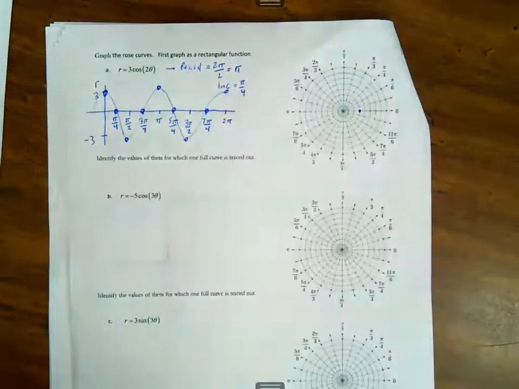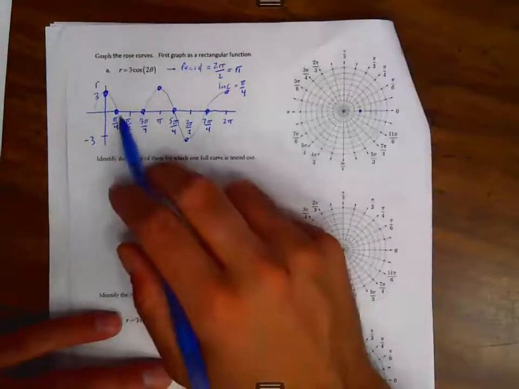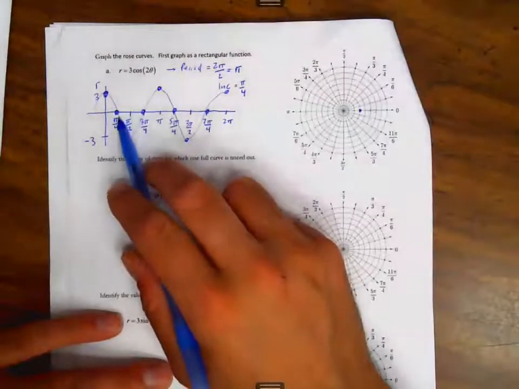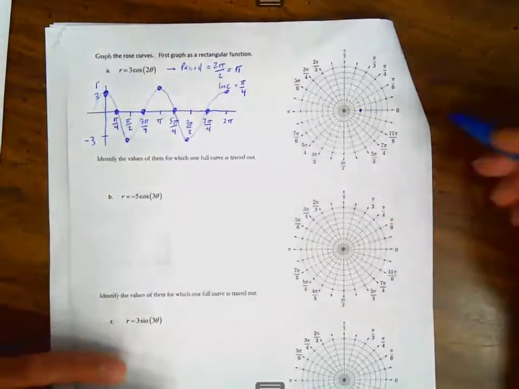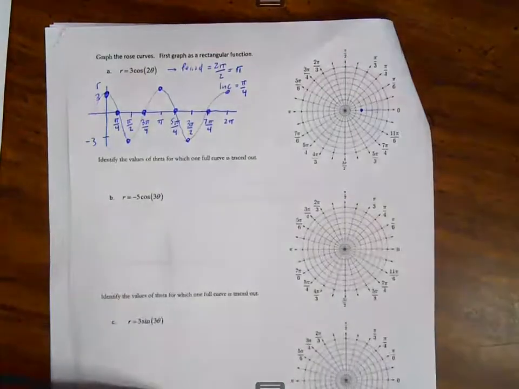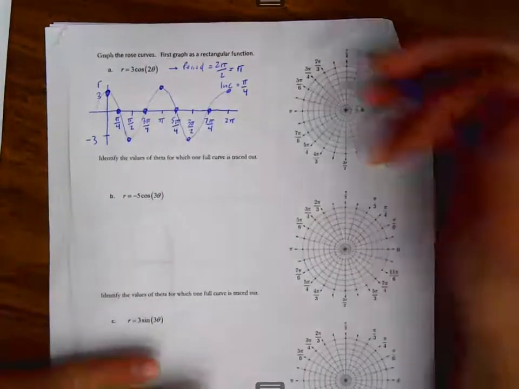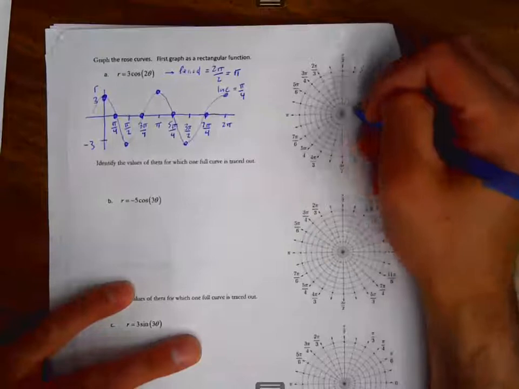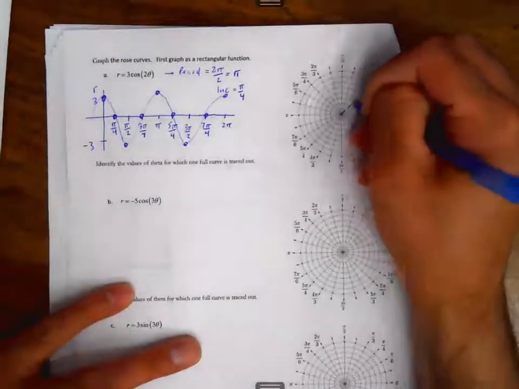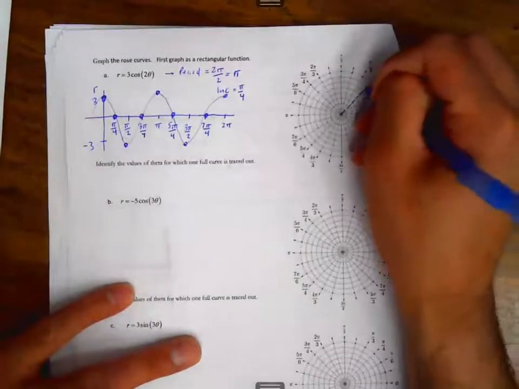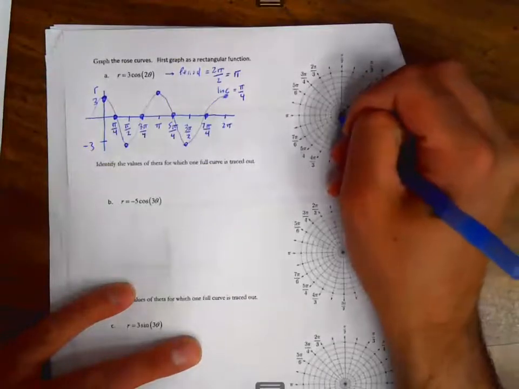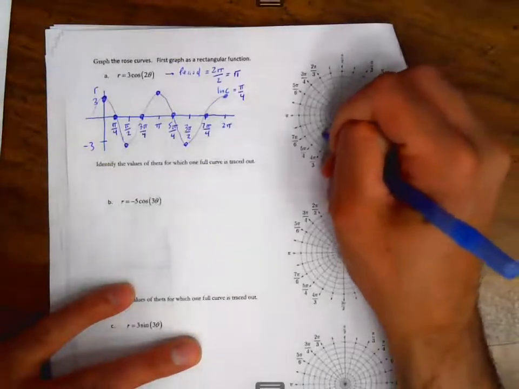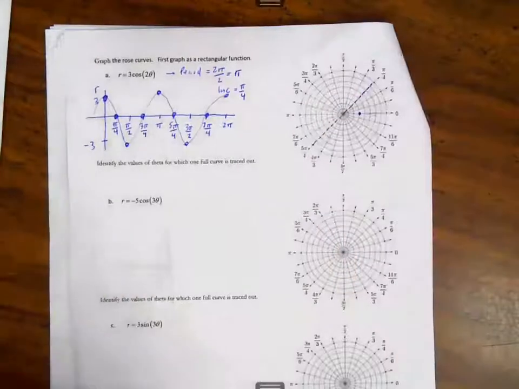Okay. Now, pi over 4 is at 0. So anytime you have to plot a point that has an r of 0, I want you to draw a dotted line through that angle, and then do it in both directions because we know these have symmetry. So this tail will come into play later.